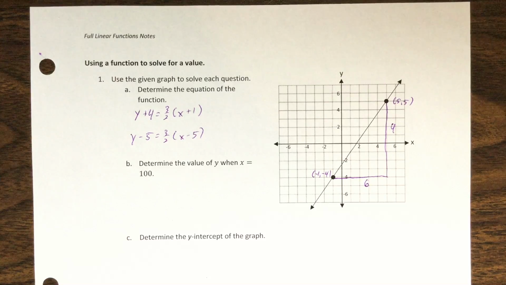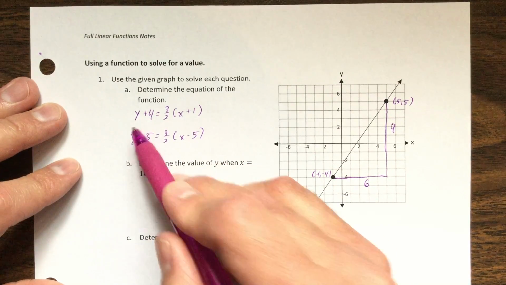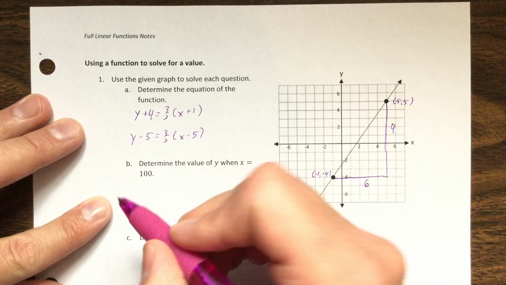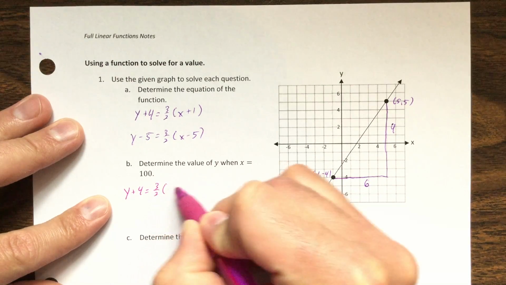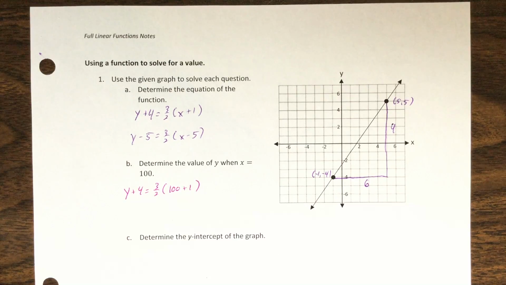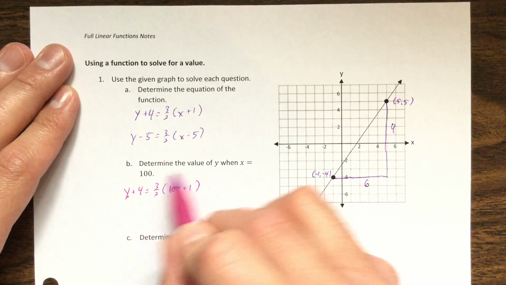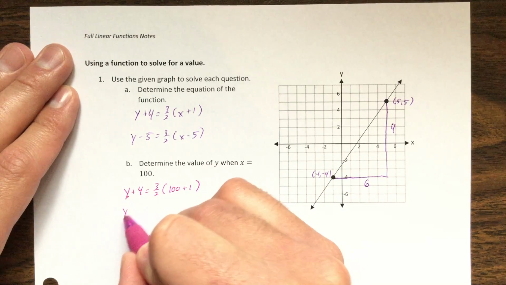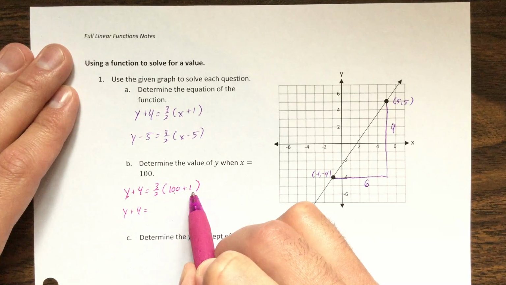So what we need to do is figure out, when we plug 100 in for x, what is the y value. Now technically these two should give us the exact same thing, so it doesn't matter which one I use. 3/2, and then it's 100 plus 1 in there. I'll go through the second one really quickly as to how it gives us the exact same value. Now the first thing we do, if we want to solve for y, is complete this one right here. So y + 4 = 100 + 1, which is 101.